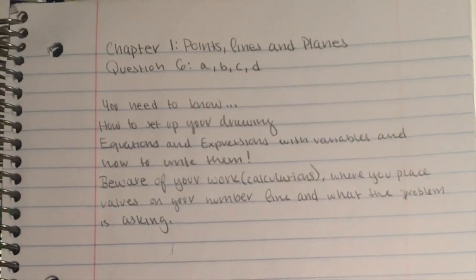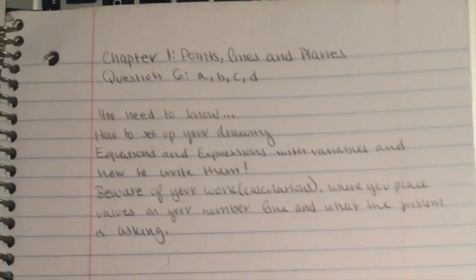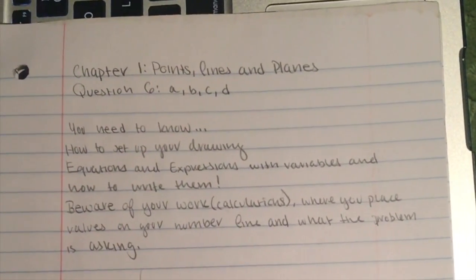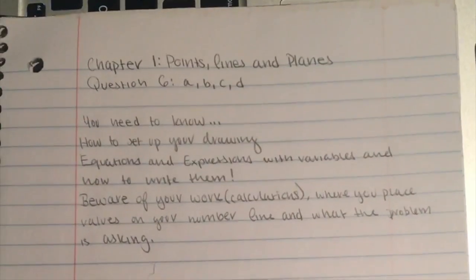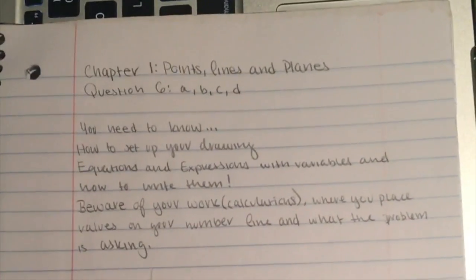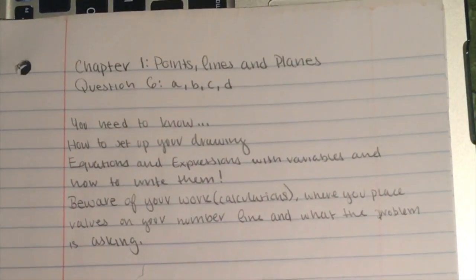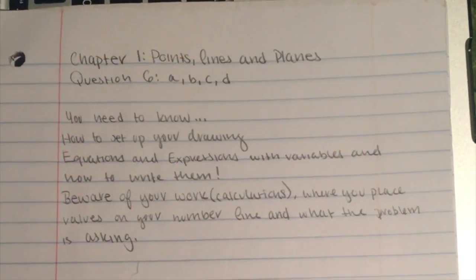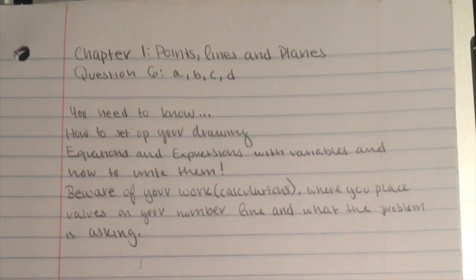So today I'm going to be helping you out with a problem on the review packet. We're going to be talking about Chapter 1, Points, Lines, and Planes, and going over question 6, and that's A, B, C, and D.